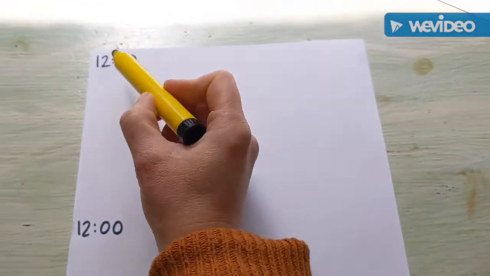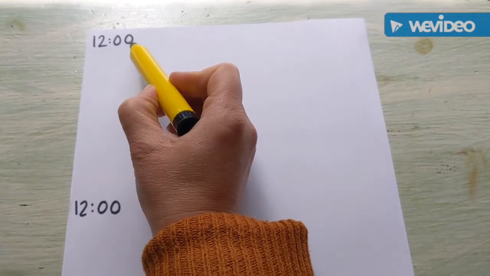So on the sheet for today, you might have already noticed that there is an instruction box, and next to that on the left-hand side there are written out two sets of 12 hours. Now I'd like you to write out your two sets of 12 hours. We're going to be writing these times as digital times. You can see here I've written 12 o'clock as a digital time.